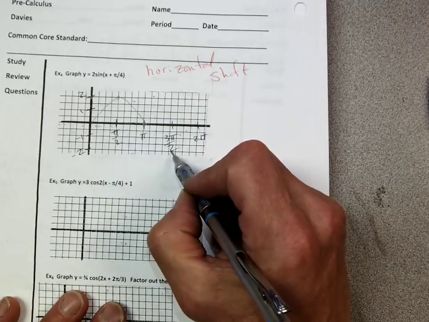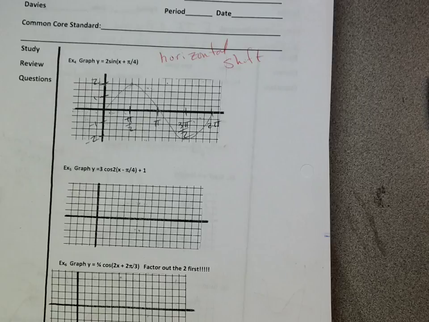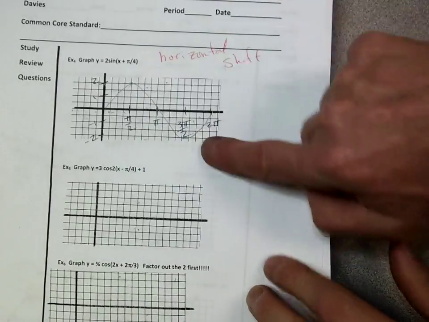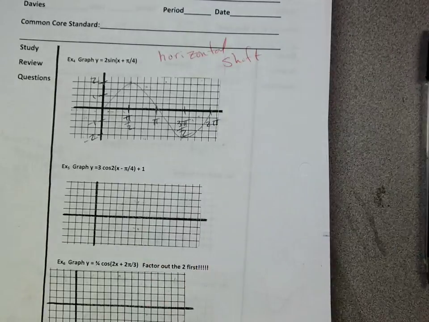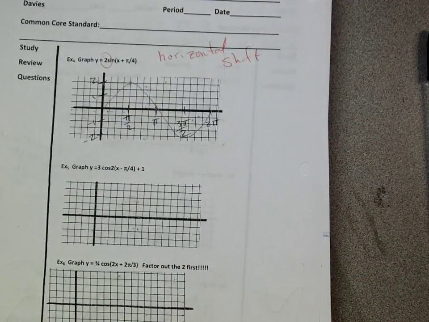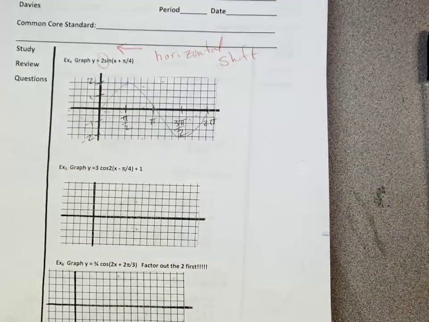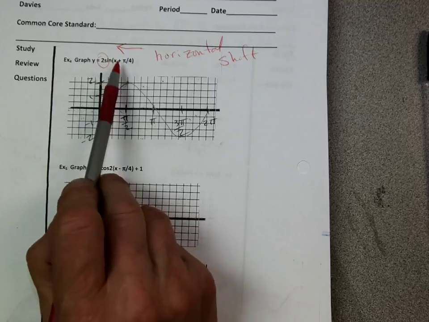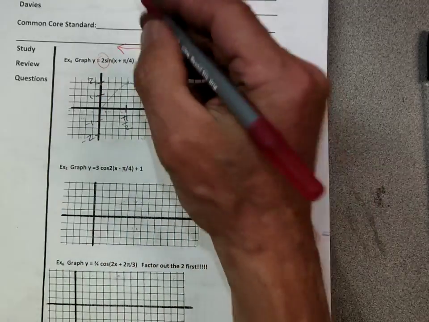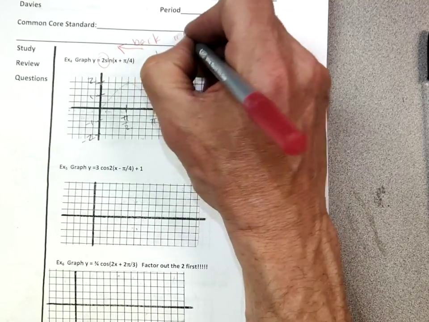Here's just a normal sine curve, which we have in our notes, okay? But it has an amplitude, 2 to -2, okay? So 2 to -2, there's my amplitude. Now I'm going to shift it, but I'm going to shift it backwards. I'm going to go to the left pi fourth, because we go the opposite direction.